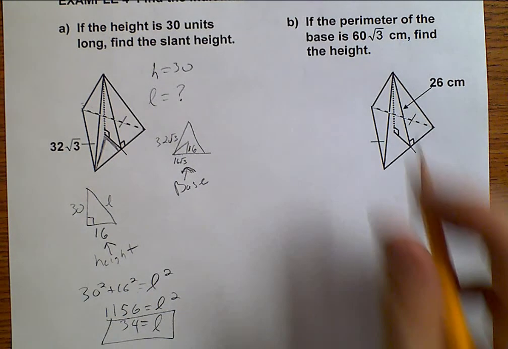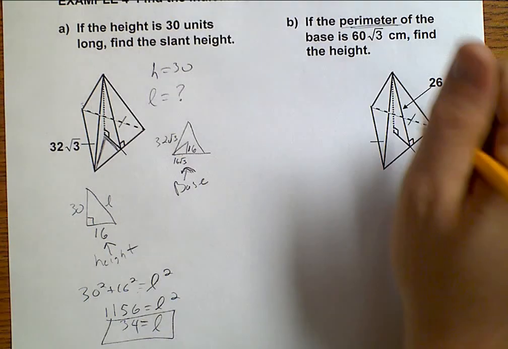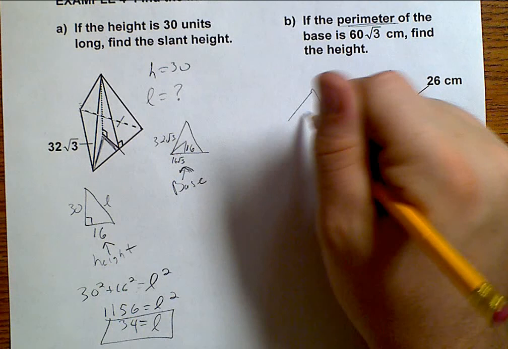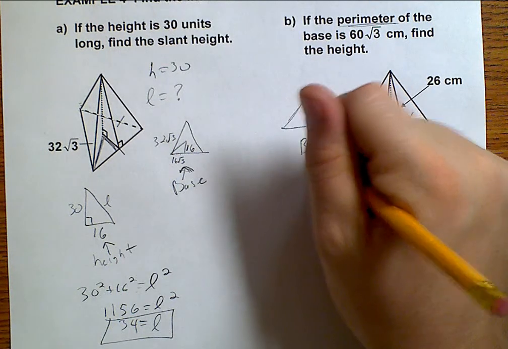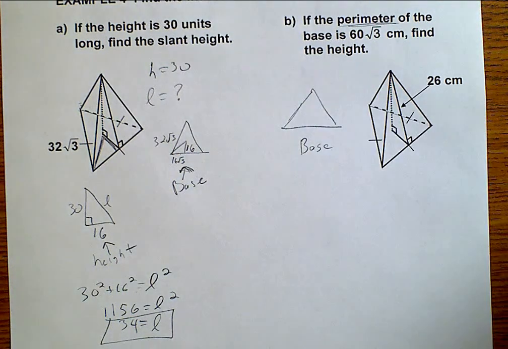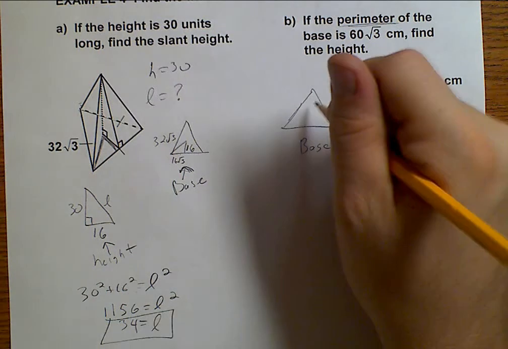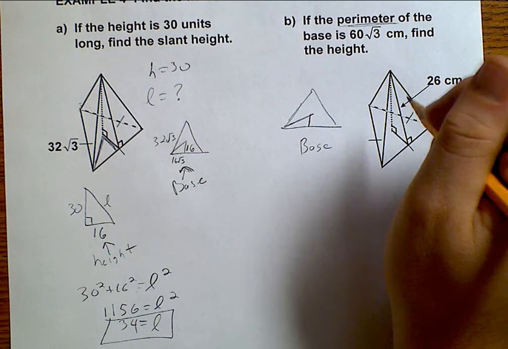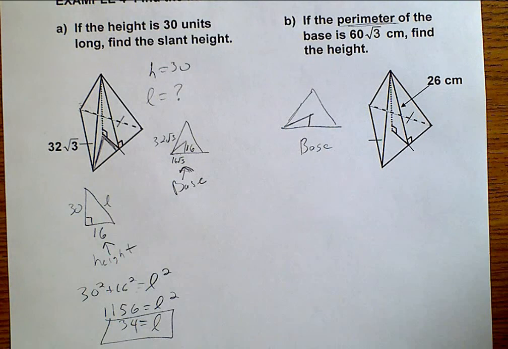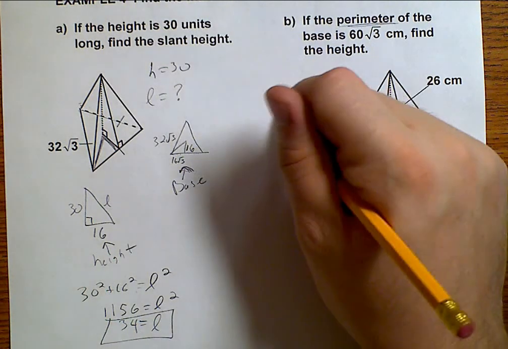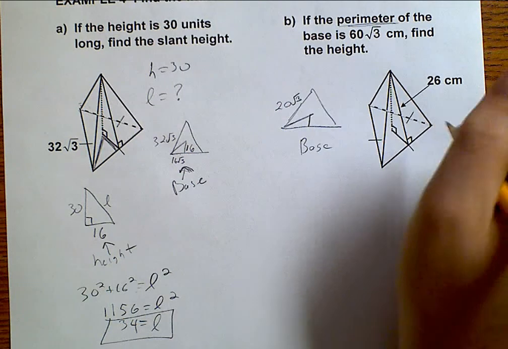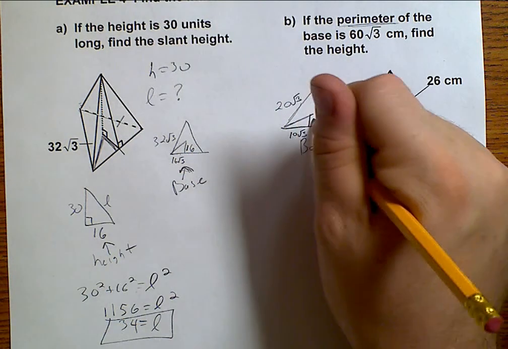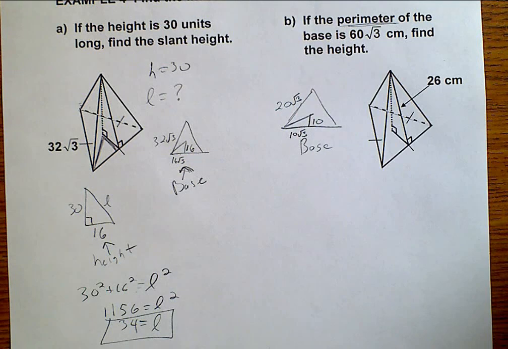Over here it says that the perimeter is 60. So I draw my base triangle. Okay. Well, if the perimeter is 60, that means that each side is 20 square root of 3. So this long leg would be 10 square root of 3. So my apothem is 10.